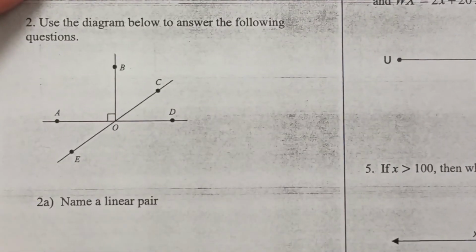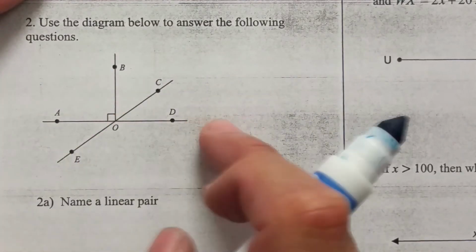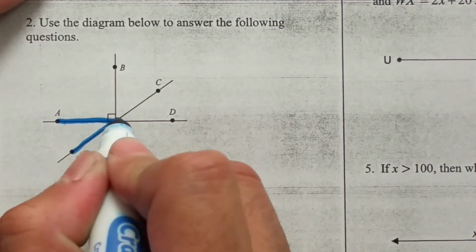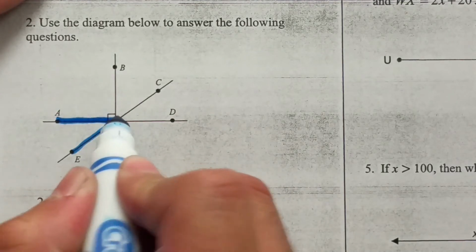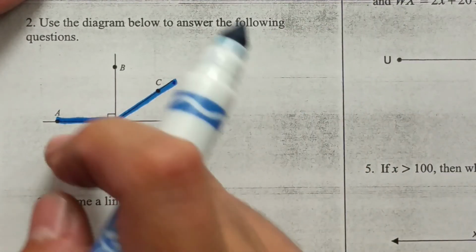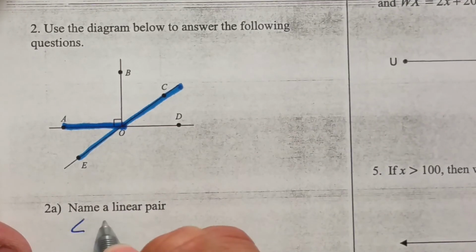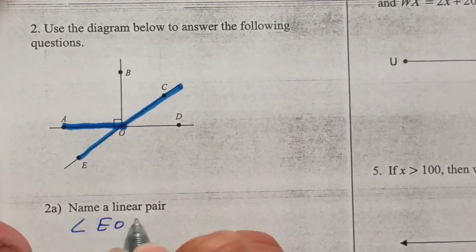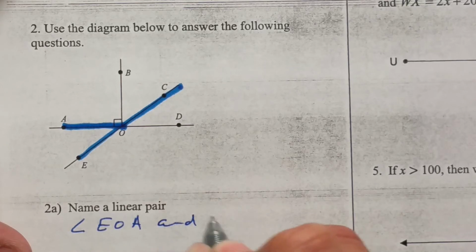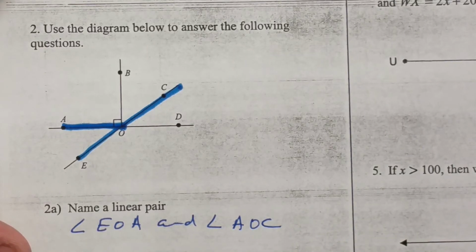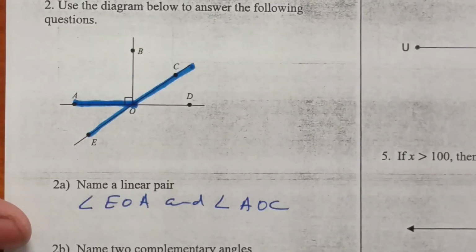So what I'm going to do is, let's trace over one. I have a straight line there, a straight line there. So I just need two angles that make up either one of those lines. I'm going to go here, and then the other one that goes along with this one would be here. So together, all that together is going to be a straight line. So my linear pair is going to be angle EOA and angle AOC.